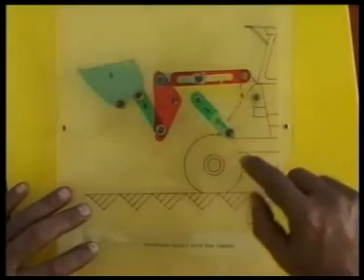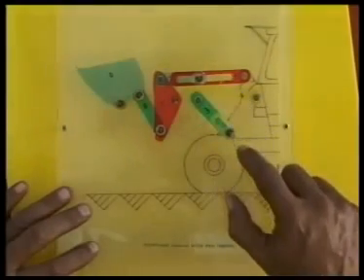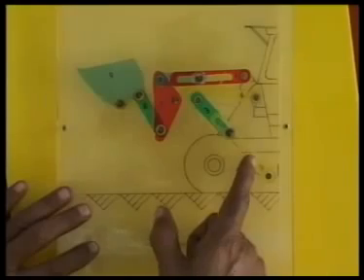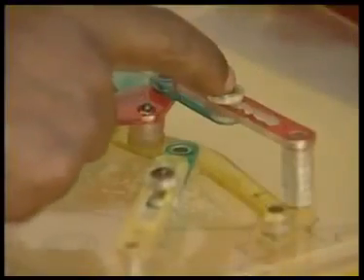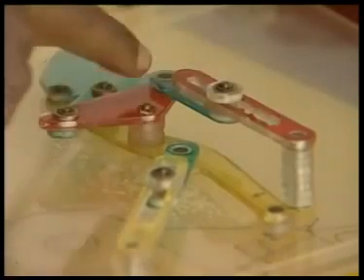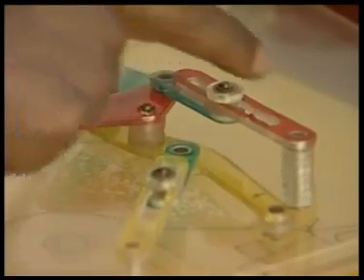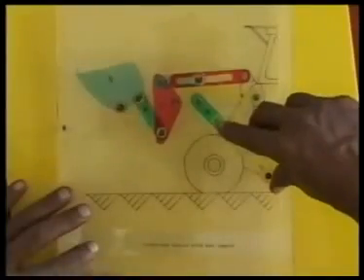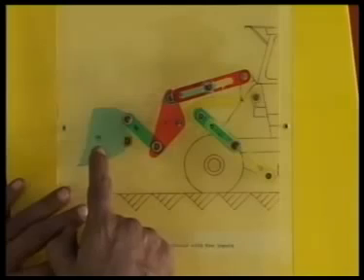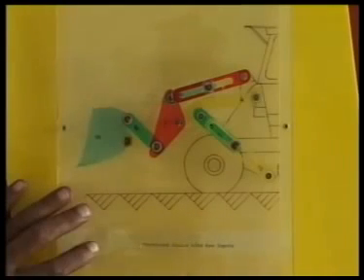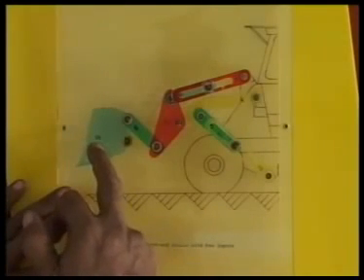As we see, there are 2 hydraulic actuators between link number 2 and link number 3, and there is another hydraulic actuator between this red link and this link, that is link 6 and link 7. By moving these hydraulic actuators, we can move the front end of this loader, that is this bin, which is link number 9.